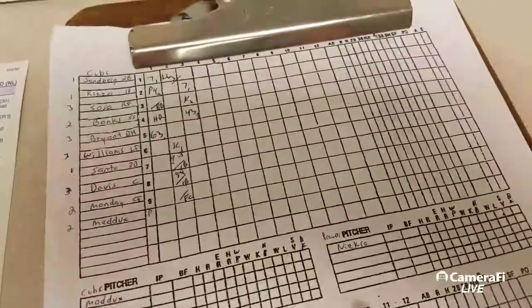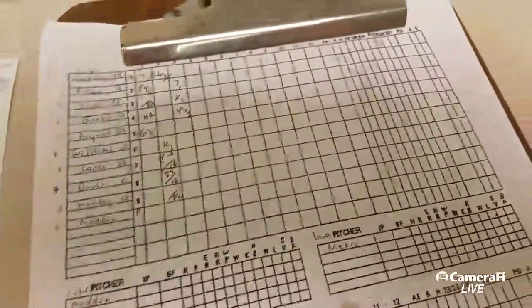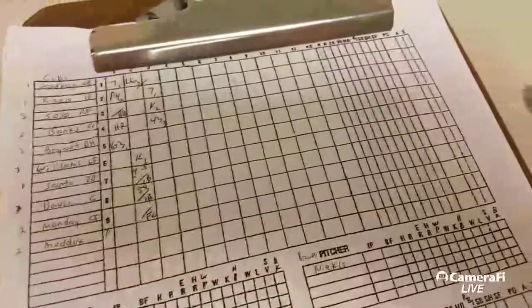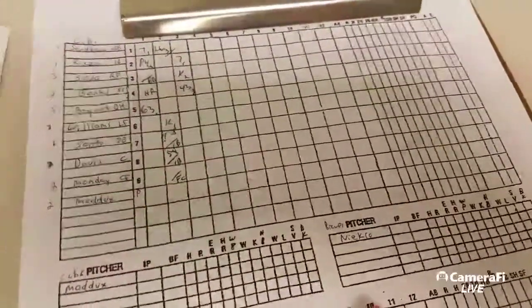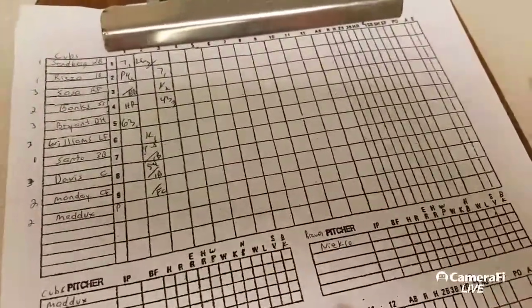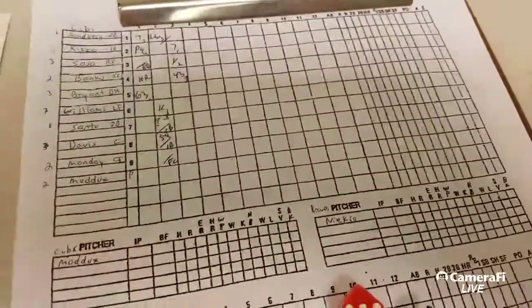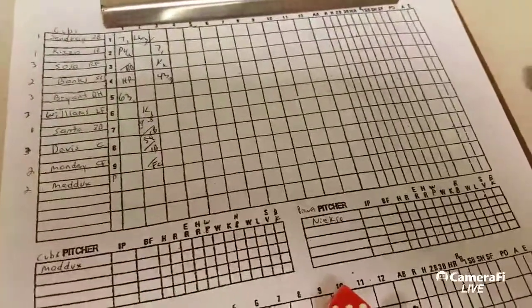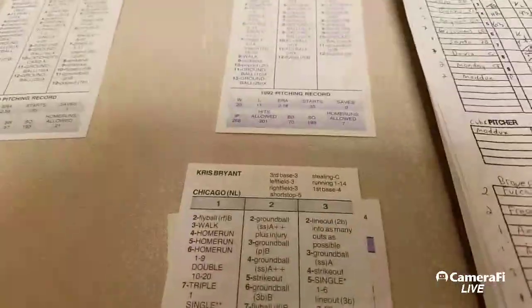And leading things off for the Cubs will be Kris Bryant. He will be followed by Billy Williams and Ron Santo. Billy Williams and Ron Santo, the top three in the order for the Cubbies this inning. So Kris Bryant back on the bump.